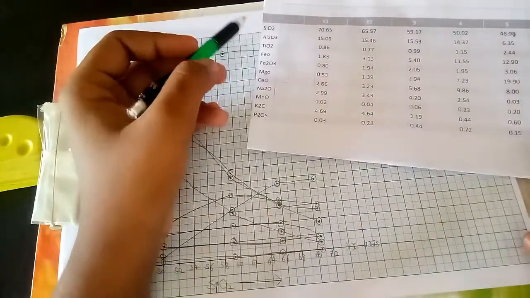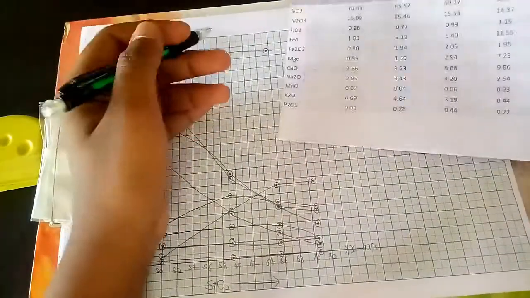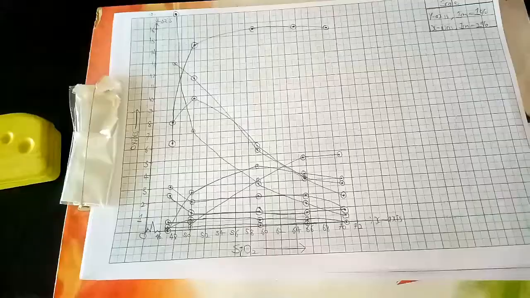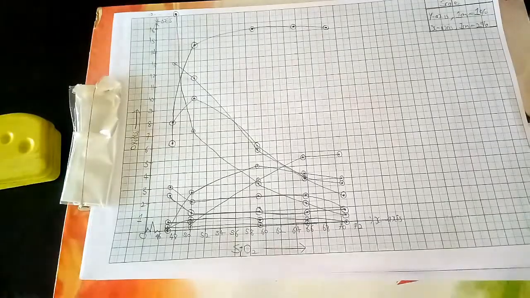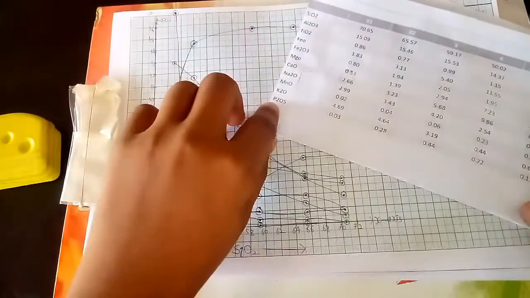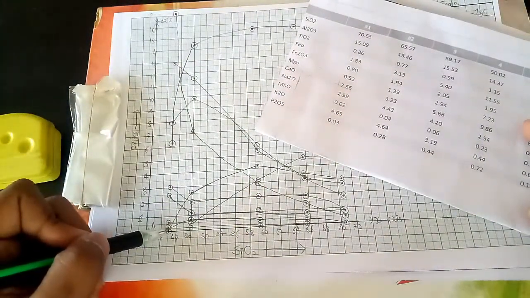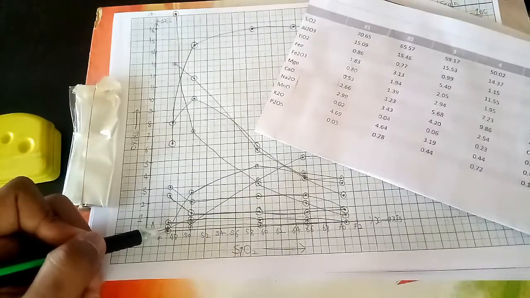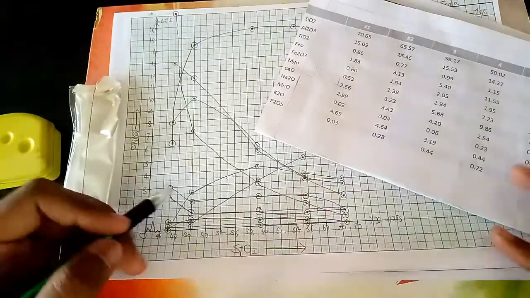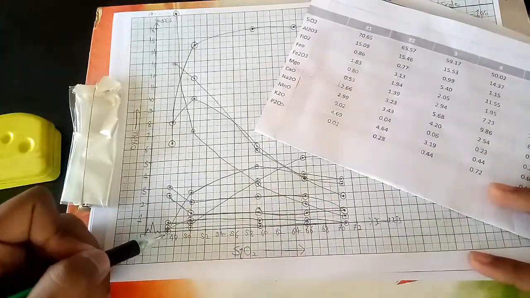So finally I'm going to do SiO2 and P2O5. So we'll pause the video. So now I have drawn the last one, that is of P2O5. It started from 0.15, nearly slightly here, you can see here. I had made four small dots here, right?